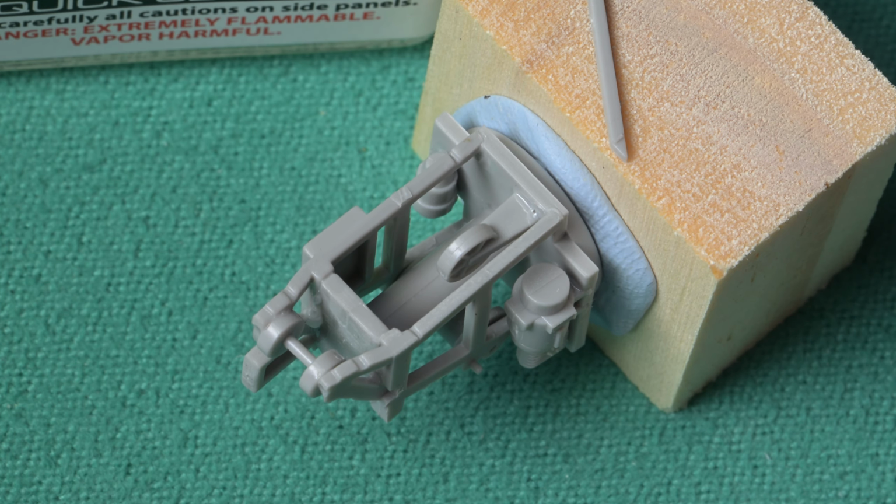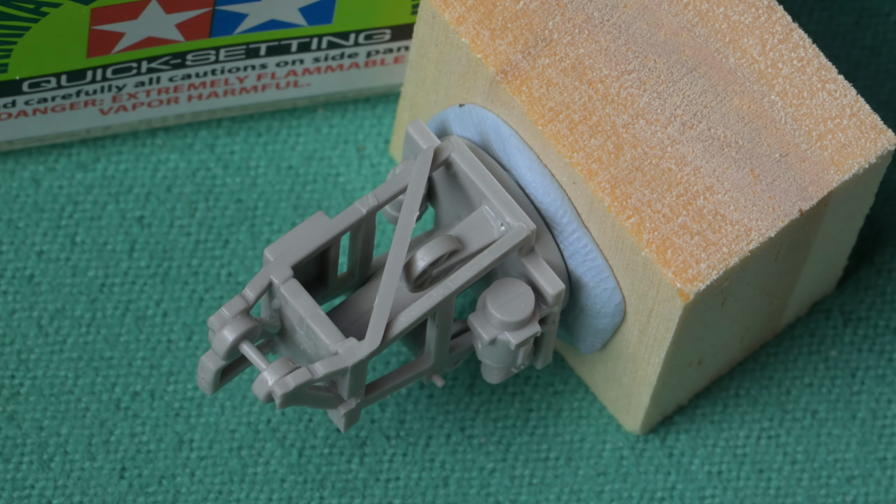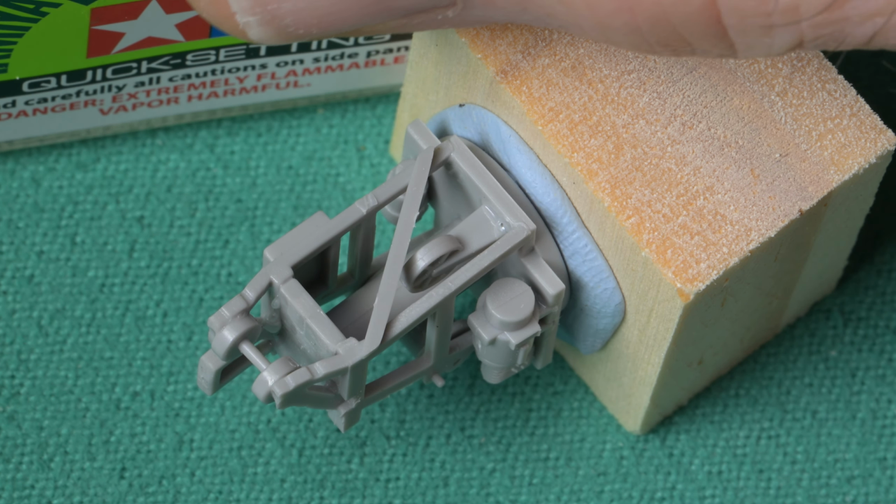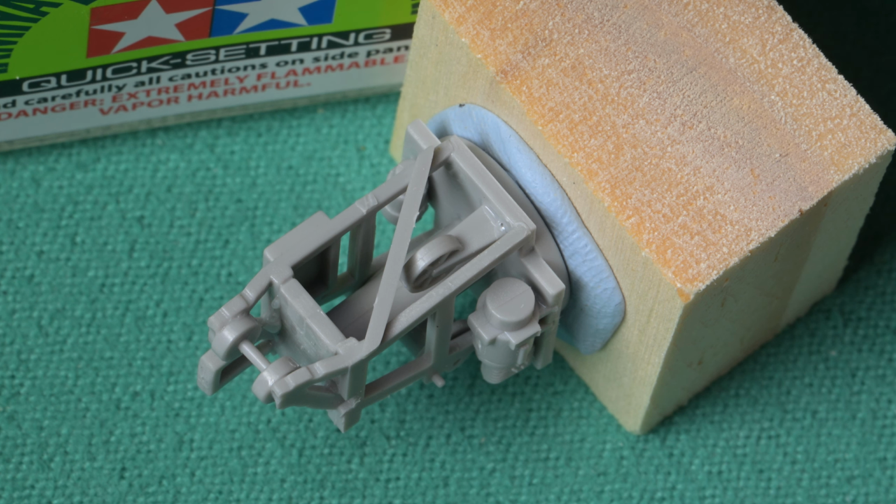I'm just going to have to push stop here. Okay, I realize that you can't see it, but I've got it. I'm just going to touch it there.